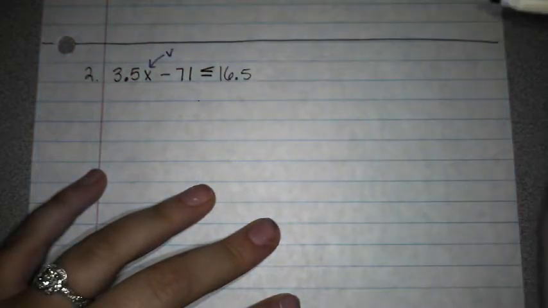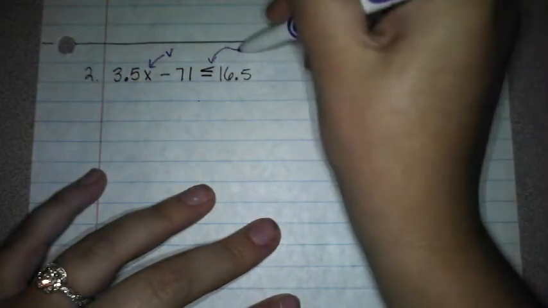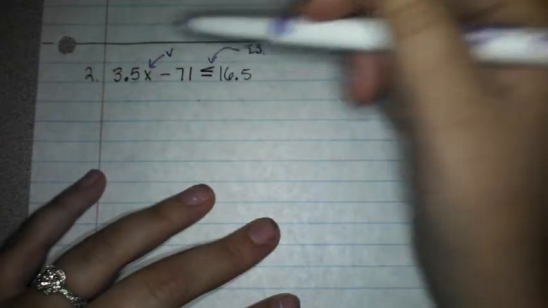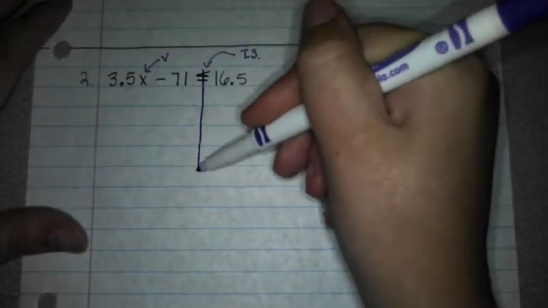Guys, if you're here, you got this problem wrong, so let's go ahead and work it out. First things first, identify your variable. My variable is here, so I'm going to put V for variable. And my inequality symbol, I'm going to say IS for inequality symbol, is right here. And we're going to make sure my variable is on the left. It is, so I don't have to flip this. Now I'm going to go ahead and draw my line, and we're going to start solving this.